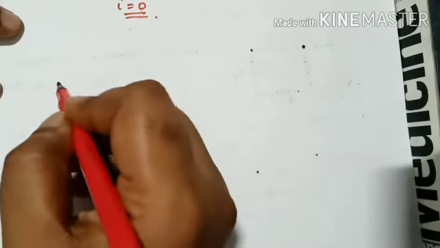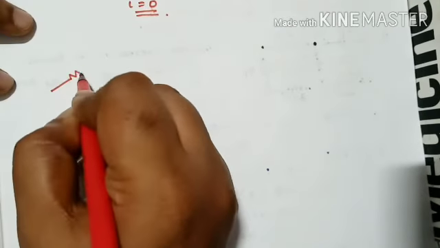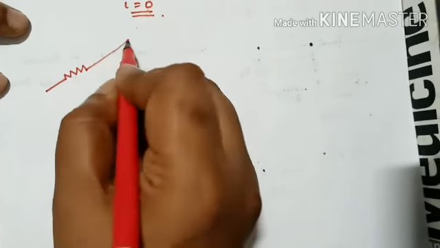Now we move on with the next question. It's actually an NCERT worked out sample question, but it looks good. The circuit is quite good, that's why we are going to take that.